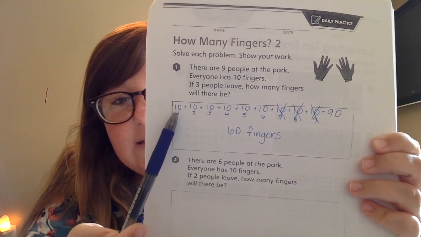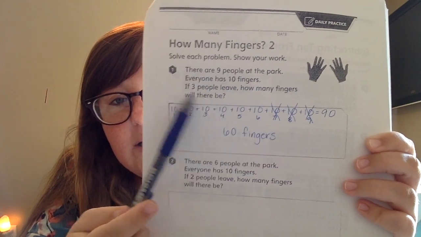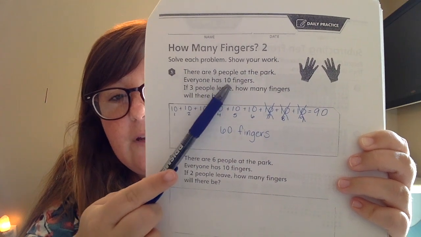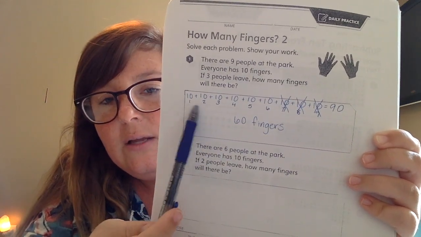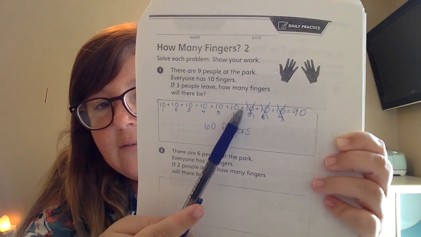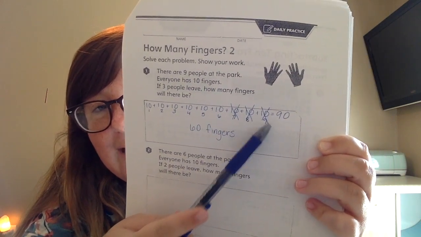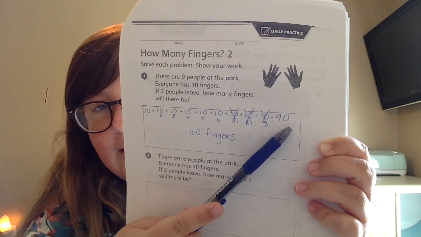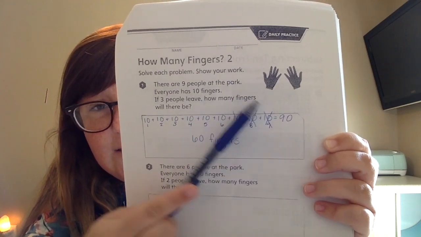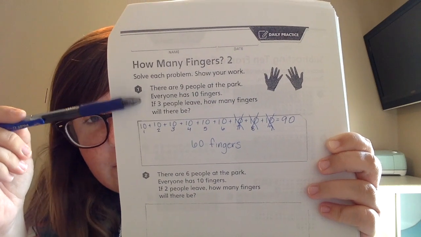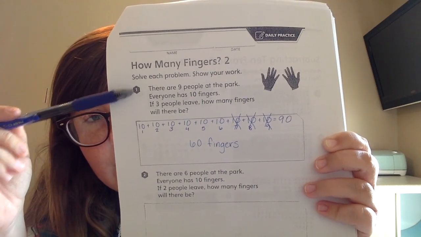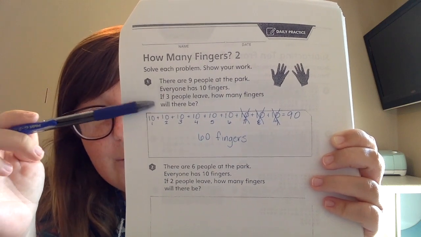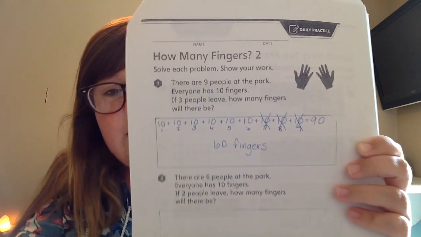I counted by tens. I did 9 groups of 10 fingers. So you can see here, 1, 2, 3, 4, 5, 6, 7, 8, 9. I did my 9 groups of 10, and I got 90, right? So originally, there were 90 fingers. If there are 9 people at the park, everyone has 10 fingers, there were 90 fingers. Then it says, if 3 people leave, how many fingers will there be?